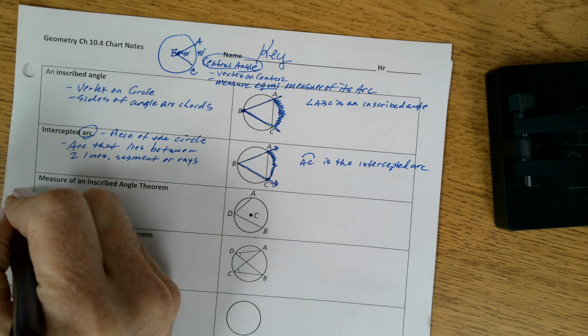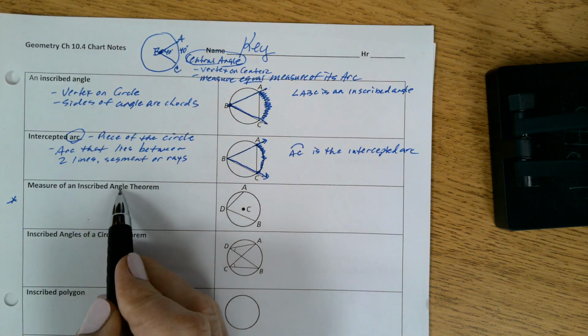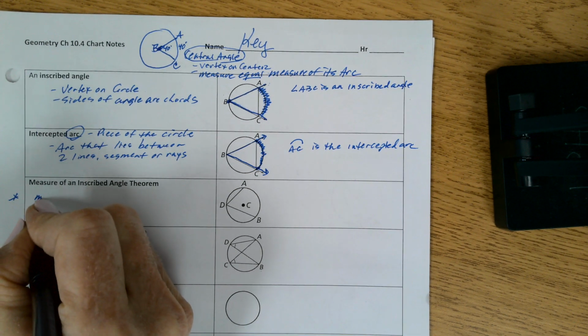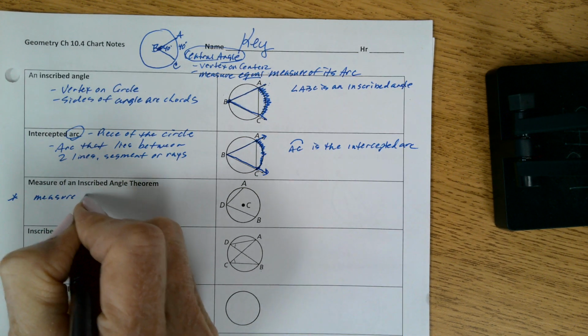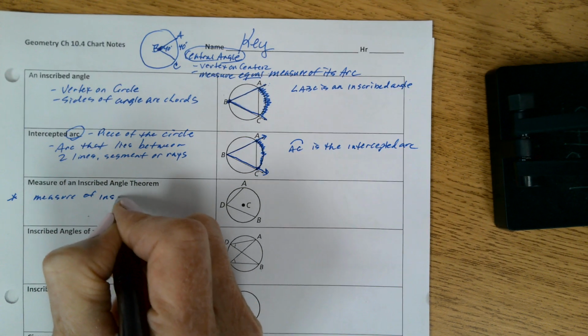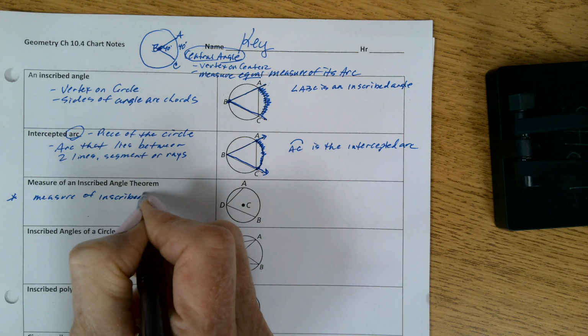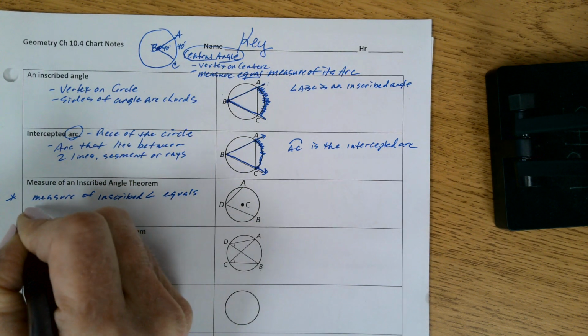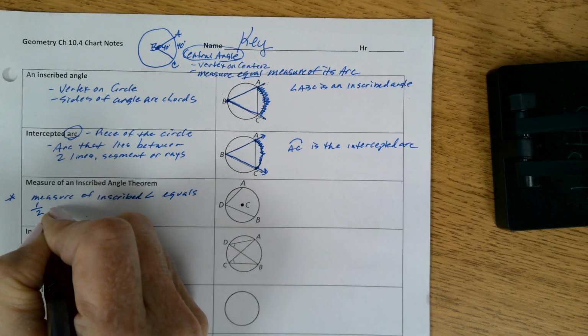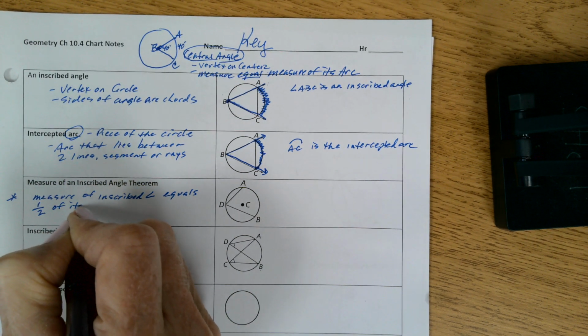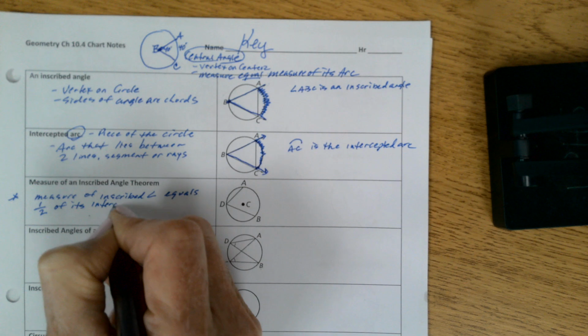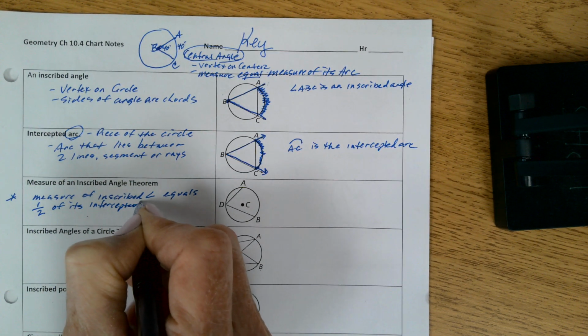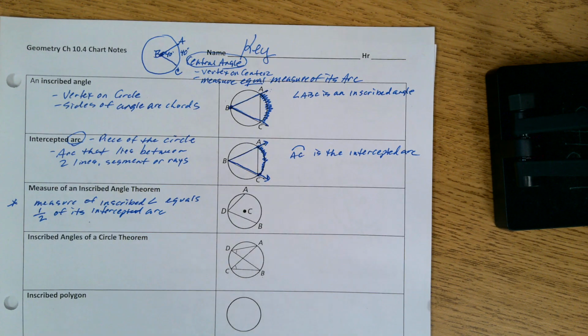Okay, this is big dog here. The measure of an inscribed angle equals 1/2 of its intercepted arc. It's always 1/2 of the arc. Write that and think for a second.